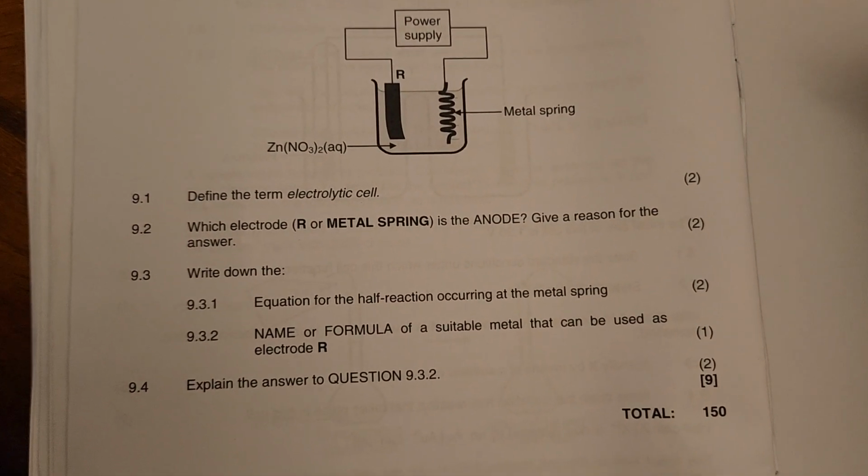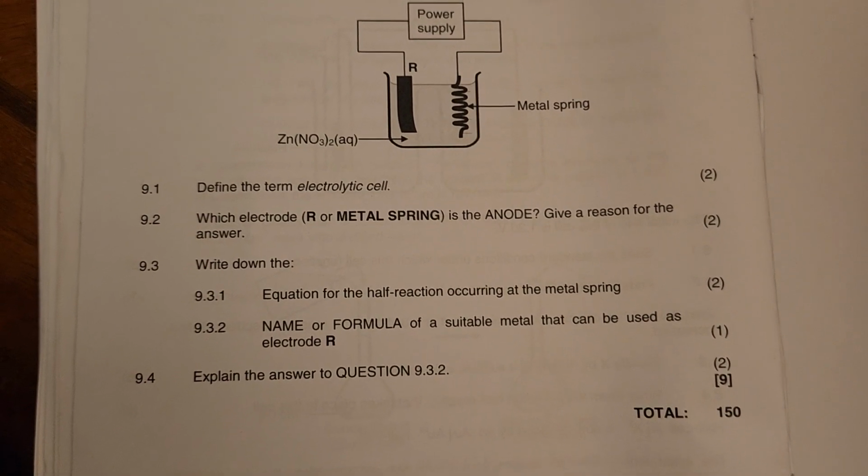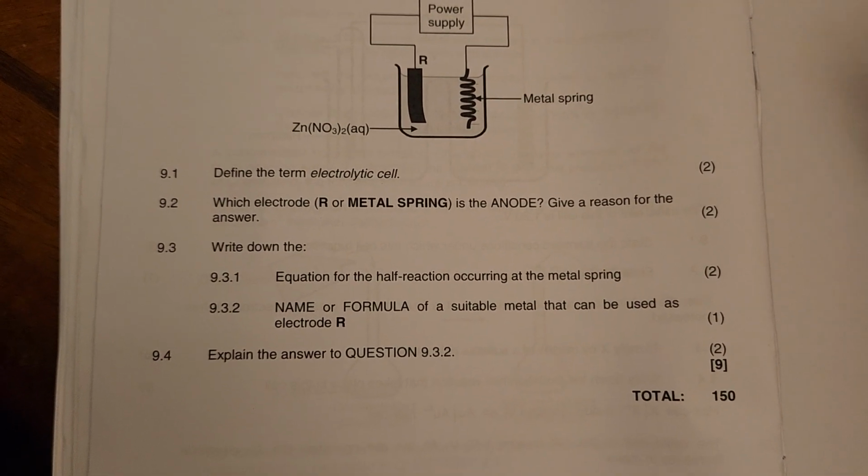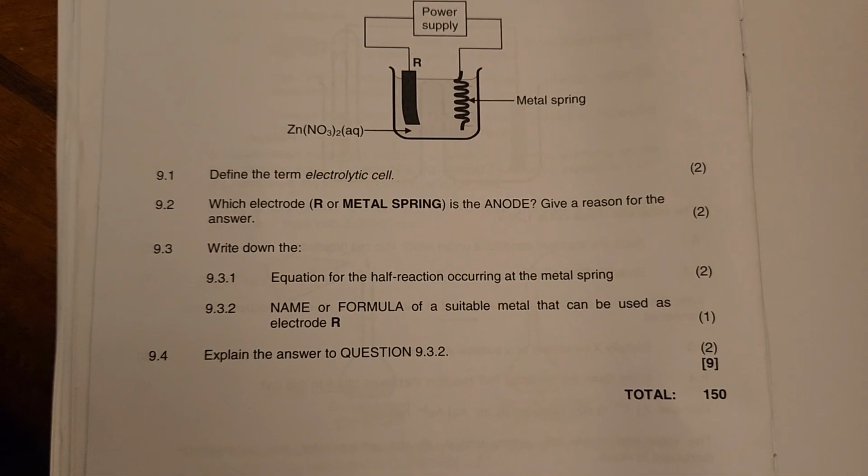9.1, they are saying to us, define the term electrolytic cell. Remember, we're defining electrolysis as a process, but now we'll be defining a cell.